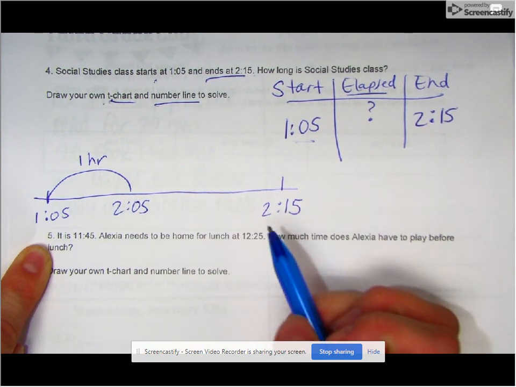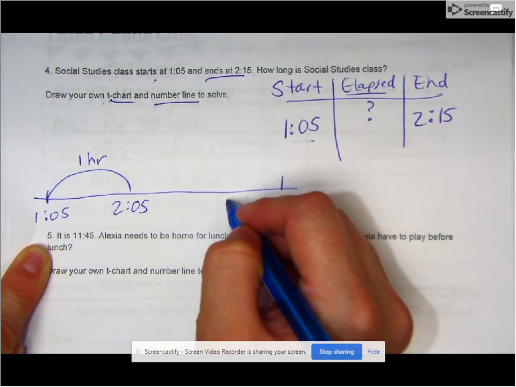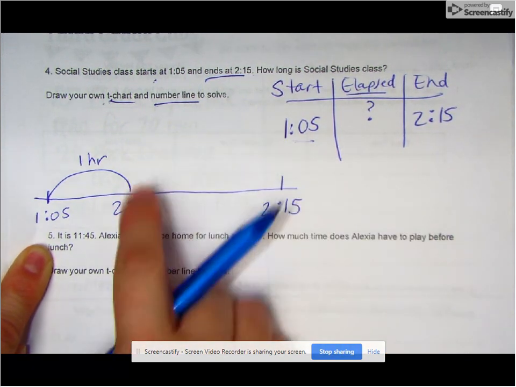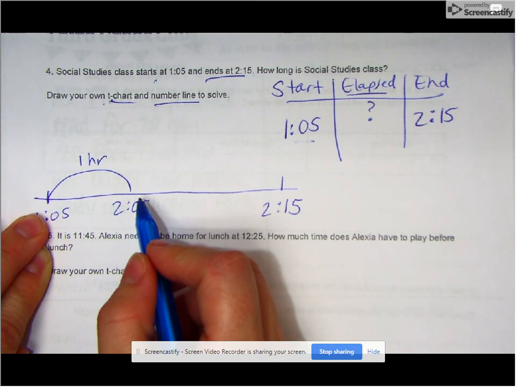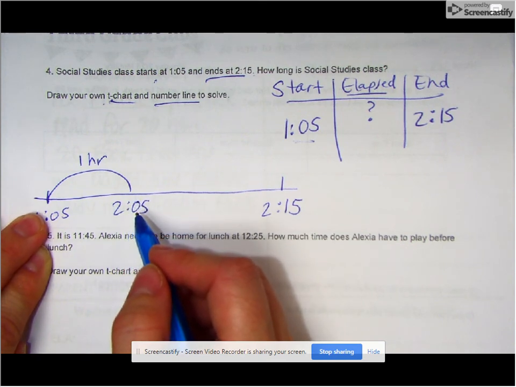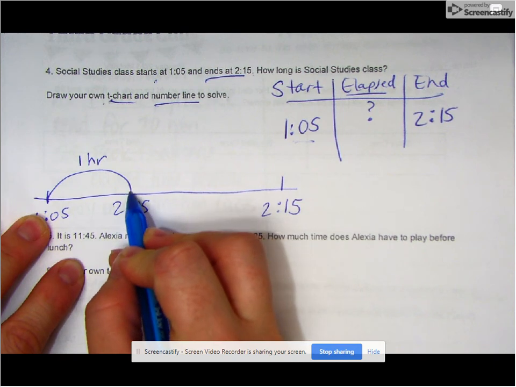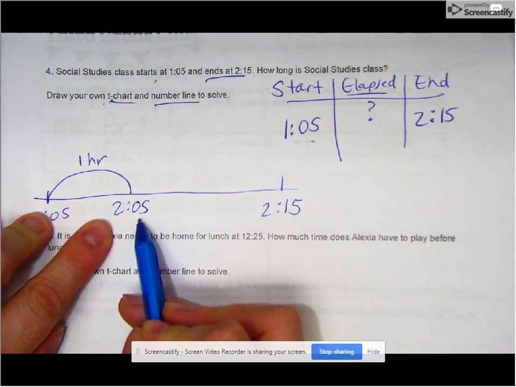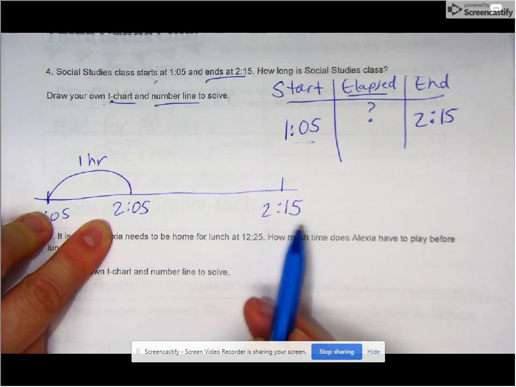And then I've been having them jump in 5-minute marks. Some students might be able to see 2:05 to 2:15 is 10 minutes, but not all of them are going to be able to. So having them just work in increments of 5 will probably be best for most of them. So we think 2:05. Can we go another hour? No, because then it would be 3:05 and we'd be way past 2:15.